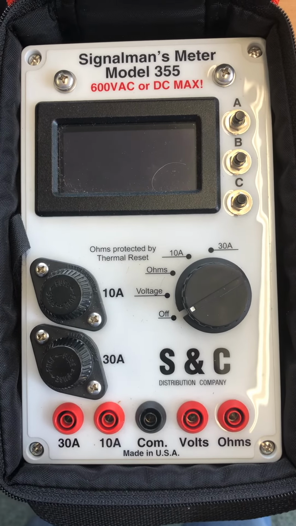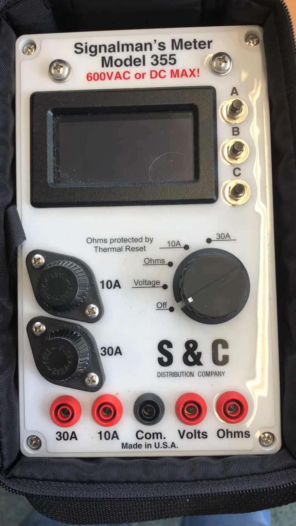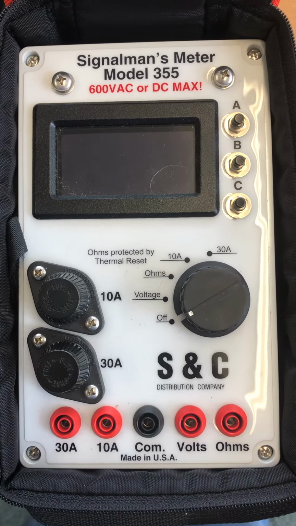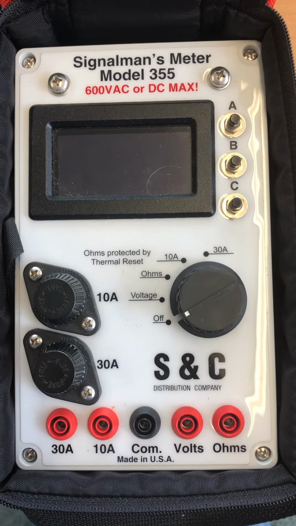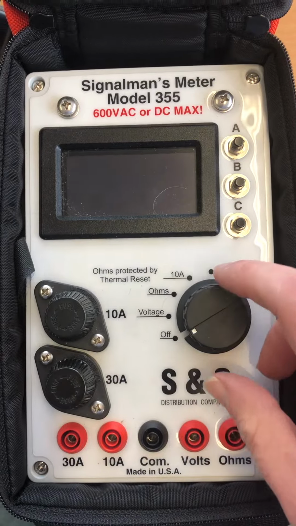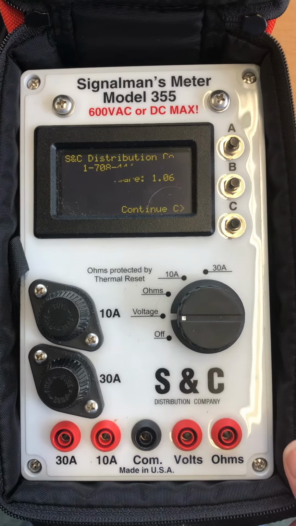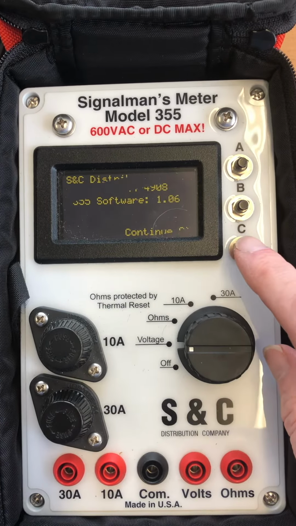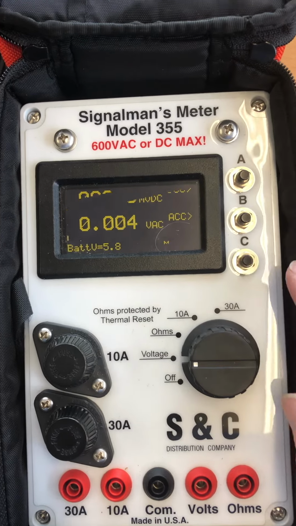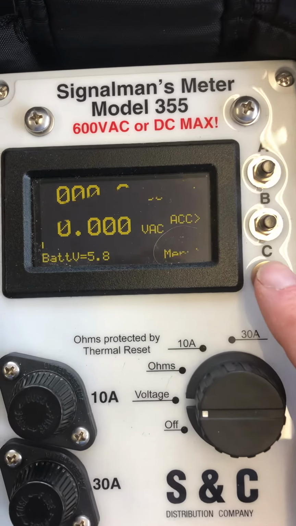This is a short video on how to set up the Signalman's meter to read code in the dark area. First of all, we turn it on and we press the C button because we're going to continue. Press the C button again, which is our menu.